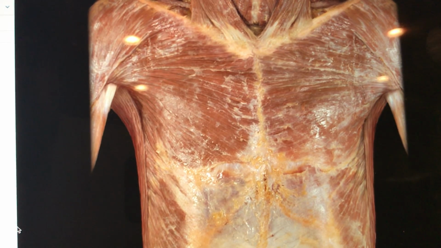All right, so I'm just gonna show you a couple more, and then I'm gonna see if I can find pictures about the vertebrae.